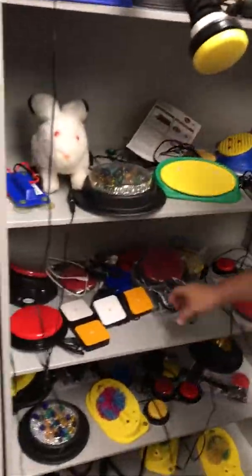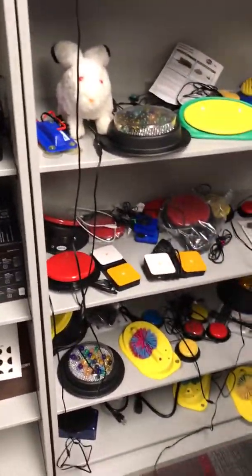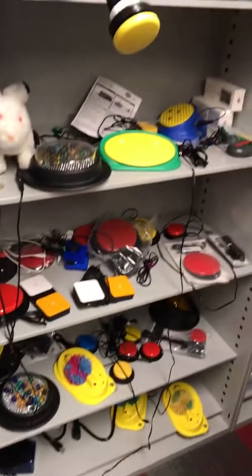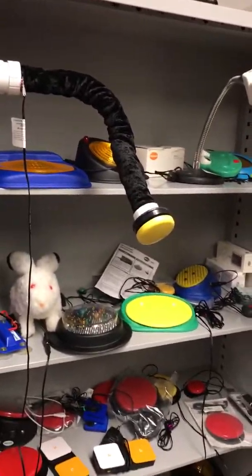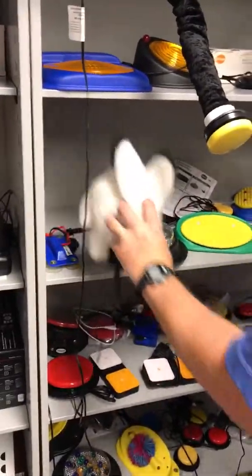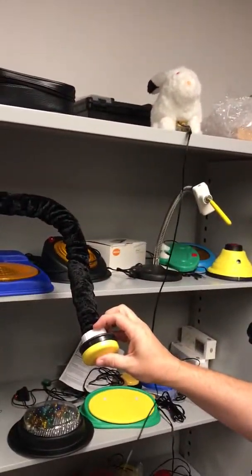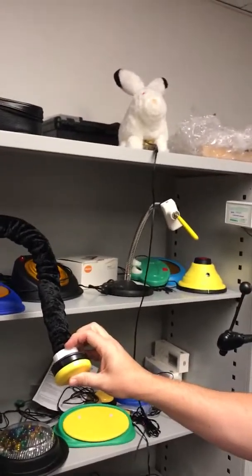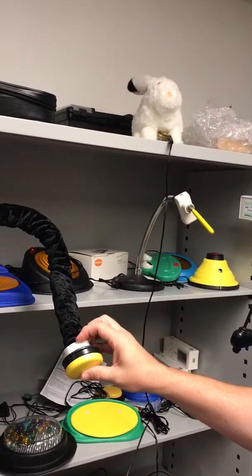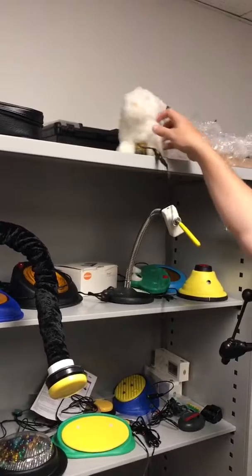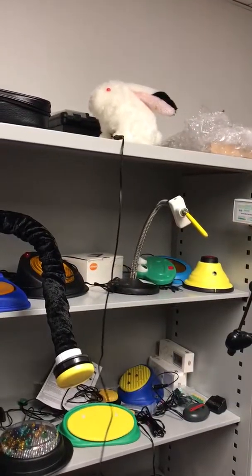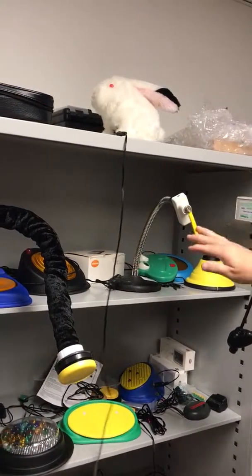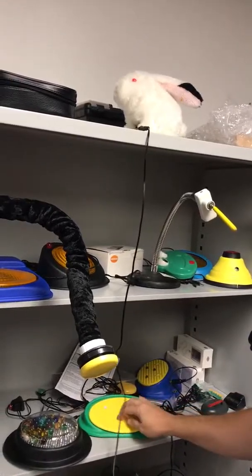Switches are things that basically you would hook up to a device. I don't have my bunny. Here's my bunny. That's a switch. So these are all different kinds of switches. This particular animal is set up to run. You have to be able to hit a switch to be able to work it, and a switch can be almost anything. Mostly it's just a button that you push.